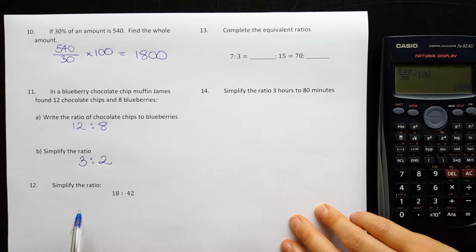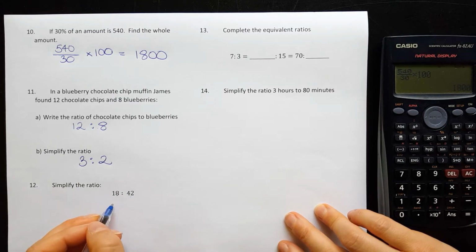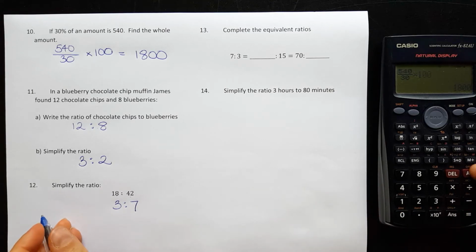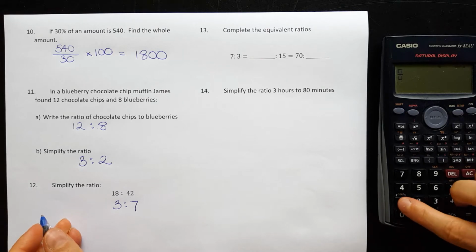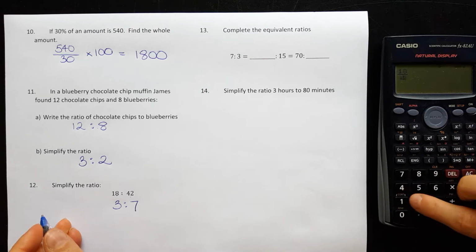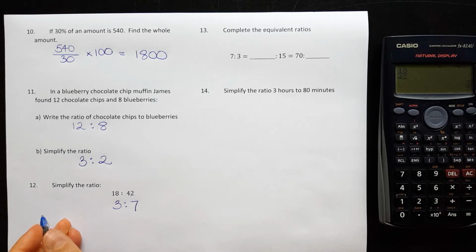Question 12, we want to simplify the ratio 18 to 42. So we want to see what we can divide both of those numbers by. Perhaps let's divide by 6. 18 divided by 6 is 3, and 42 divided by 6 is 7. Remember, you can check by typing in the ratio as a fraction. Say 3 over 7.